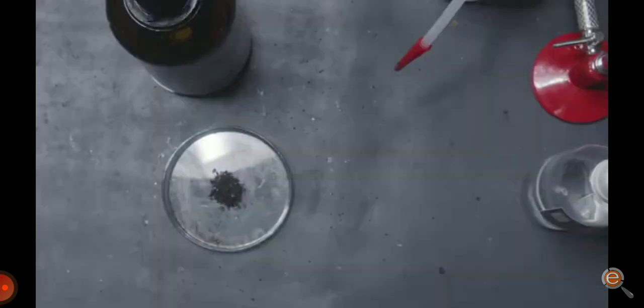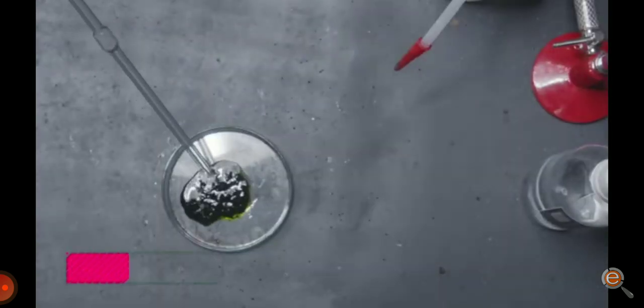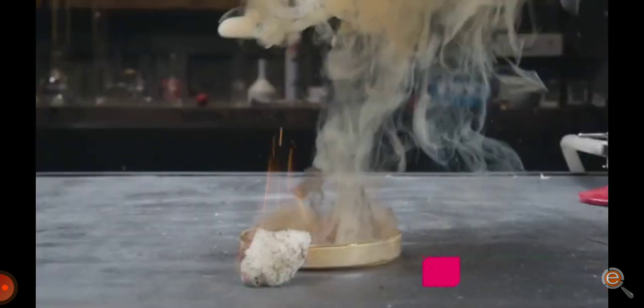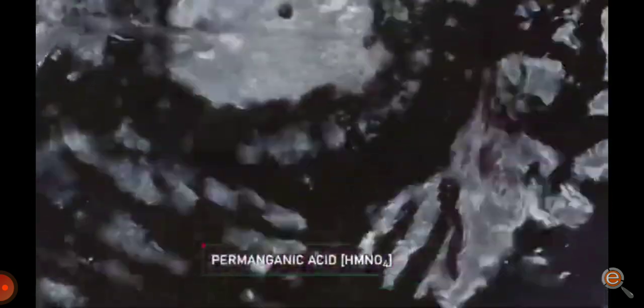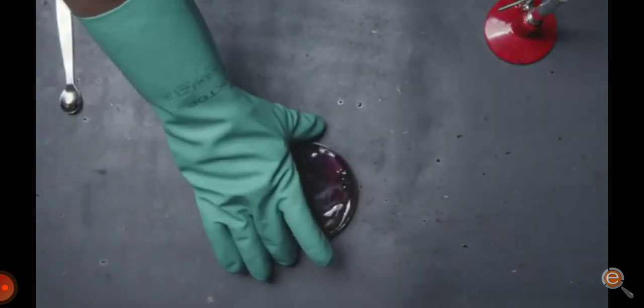Repeat the same steps as above to get manganese heptoxide in the Petri dish. Now drop a cotton ball on it and witness cotton candy from hell. Then, to calm it down a bit, pour in a little water to make this solution permanganic acid. Check out that deadly purple color.